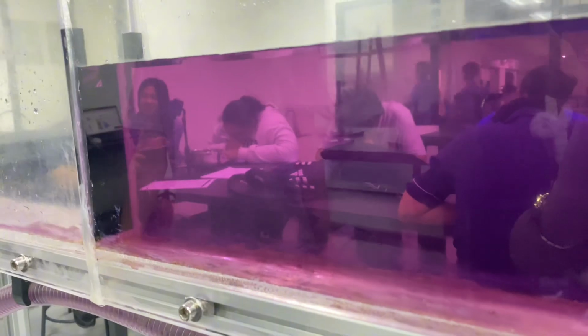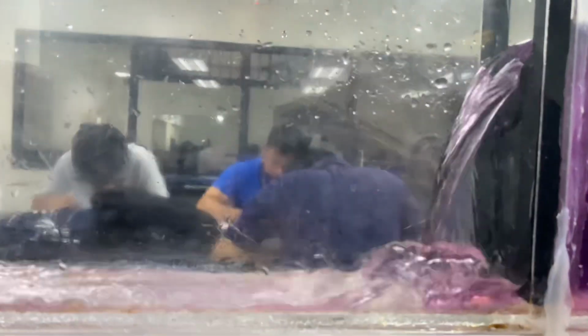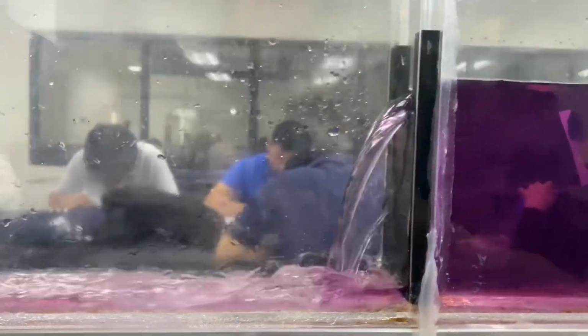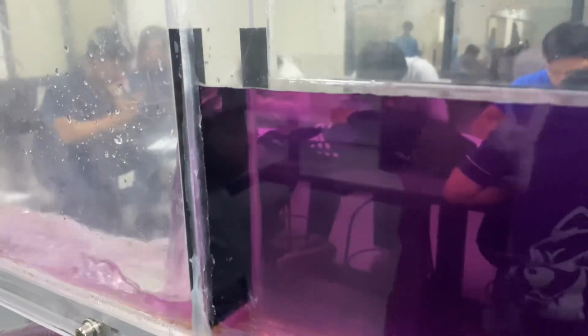Once the flow was stable, we measured the head. Right away, we noticed na mas mataas yung head compared to the rectangular weir, even though same lang yung flow rate. This shows the effect of contraction. The narrower opening means water needs more pressure or height to flow over.